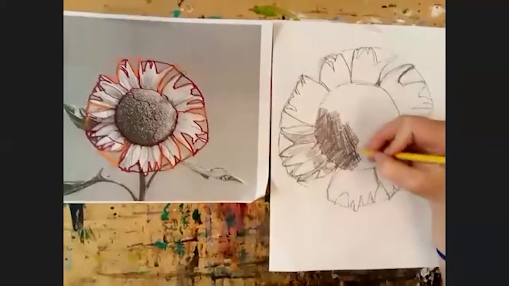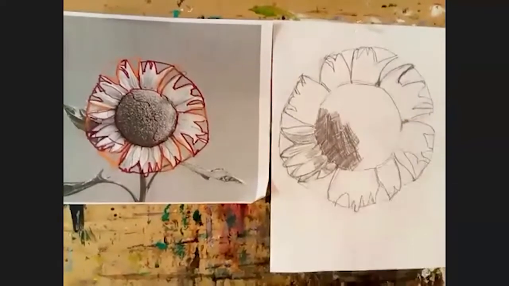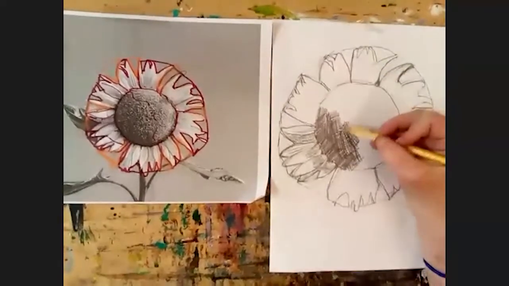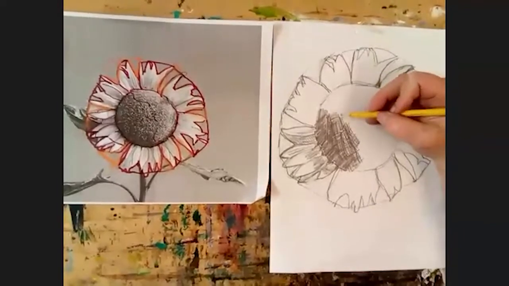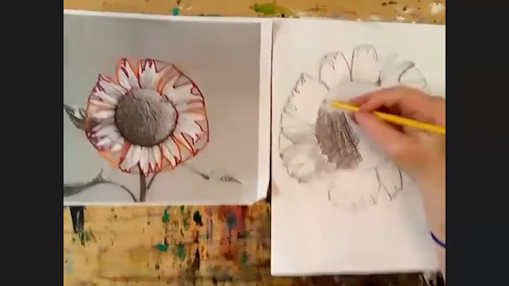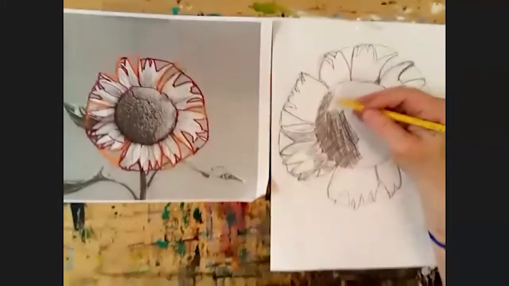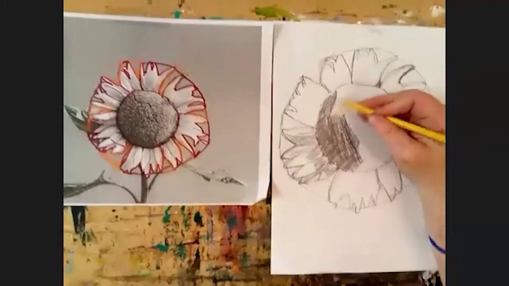It's a very skilled way of doing it, and I'm not great at it. Mine looks pretty sloppy right now, but I'm just not a pencil drawer. That's just the truth, you guys. I just can't even.